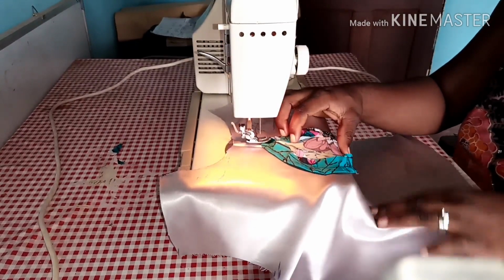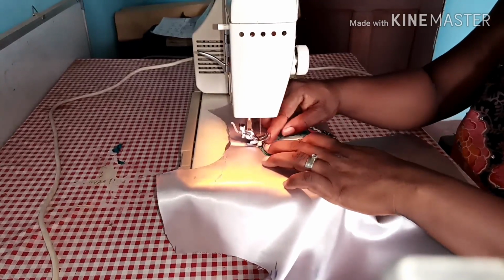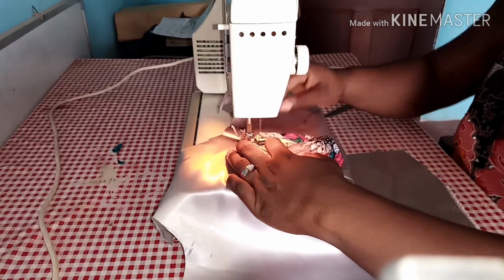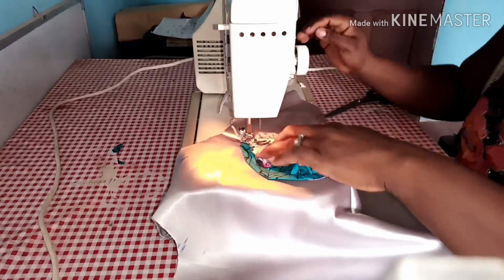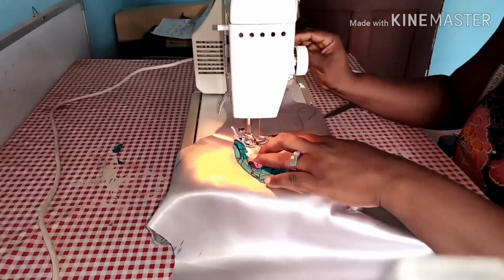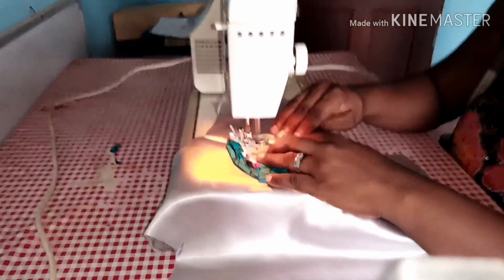Remember, we're just using a contrasting thread for the sake of this tutorial, but please make sure you're using a matching thread for your own design. So I'm just sewing around it.